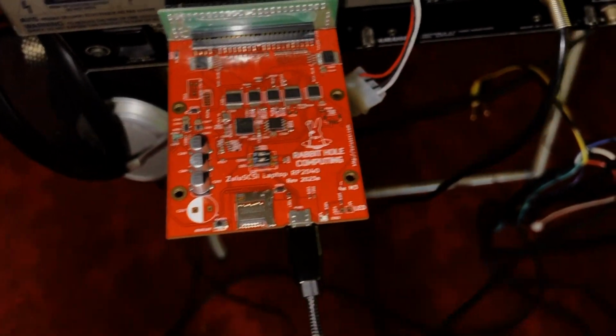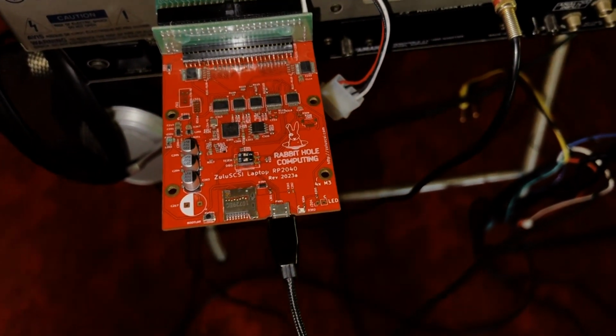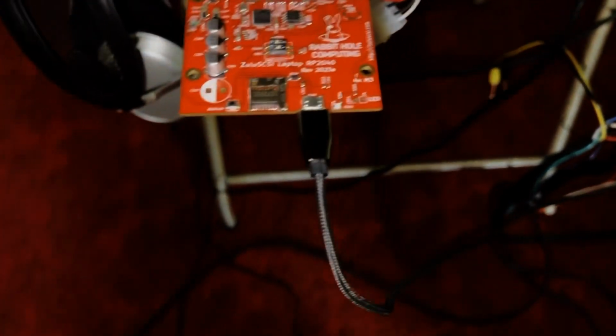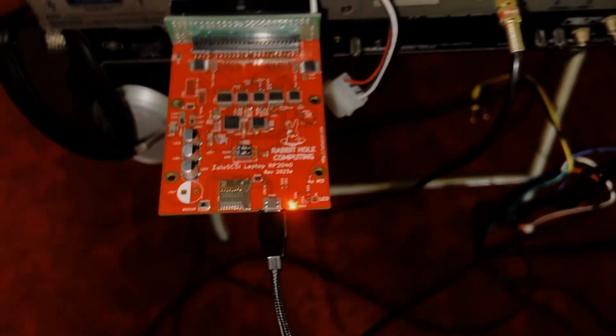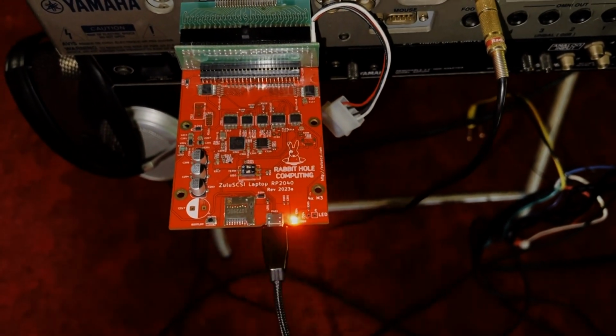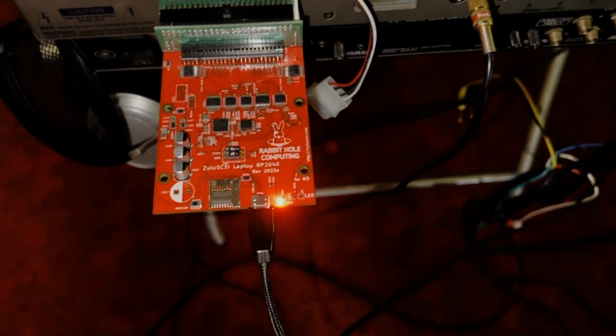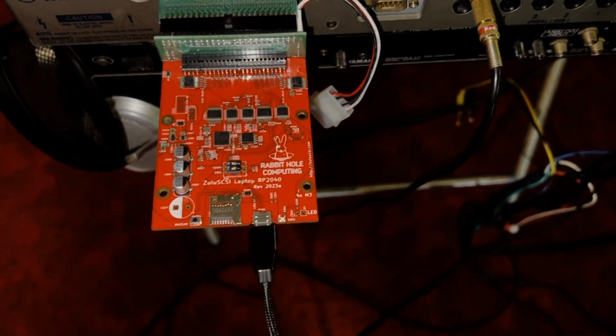There we go. Of course, I heard my laptop register that I got plugged into. And you see the flash? That means the machine is detecting that it is without an SD chip. So now it's time to put the SD chip in, right?